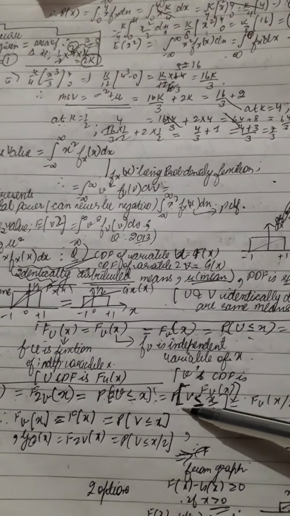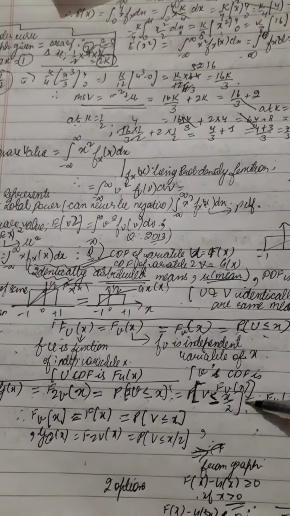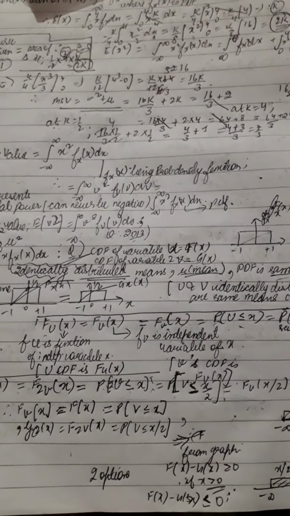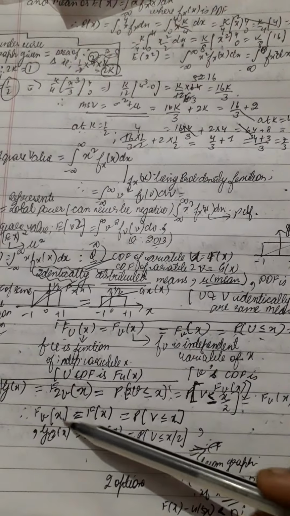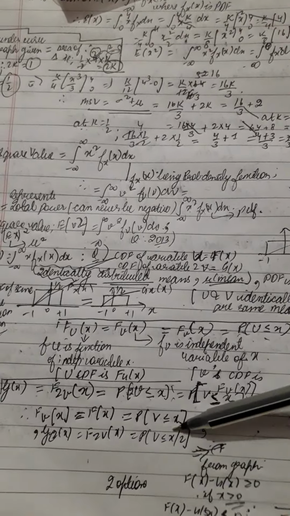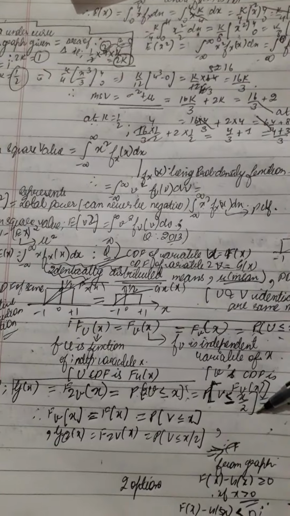So what we get over here is the probability that V is less than or equal to x by 2, so F of V of x by 2. So F of V of x is equal to F of x, equal to the probability of V less than or equal to x. Like this we will get.